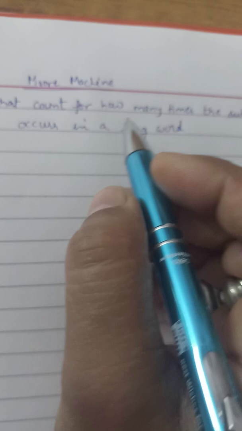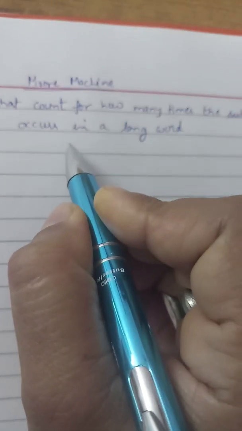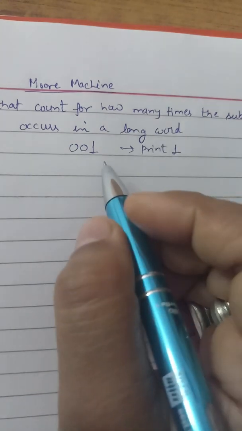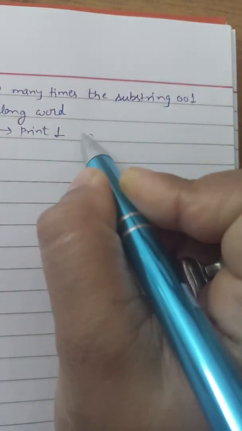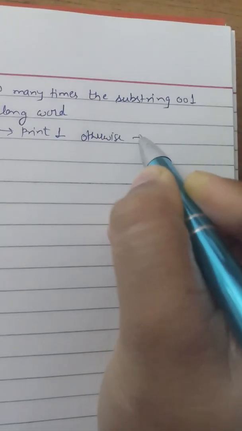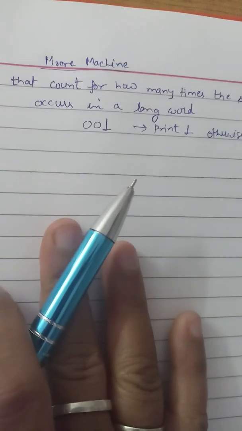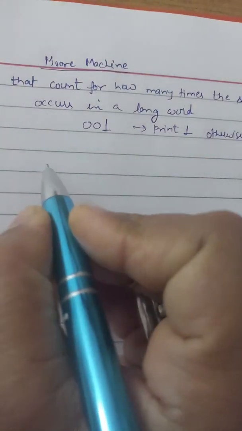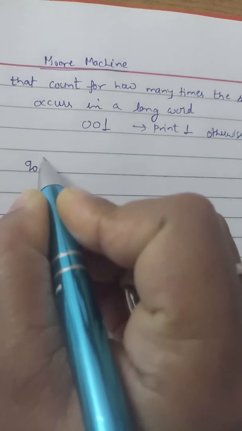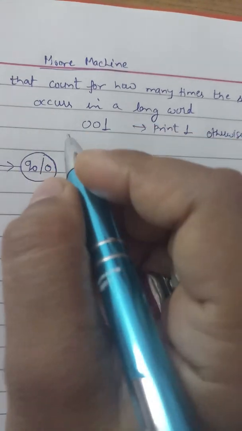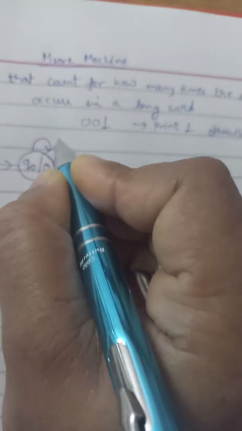So what we need to do in the Moore machine is, whenever 001 is completed or comes, we need to print 1, otherwise we need to print 0. Whenever the 001 string comes, we print 1, otherwise 0. So we start with the initial state Q0 and we put 0 here, and we give a loop of 1 here.